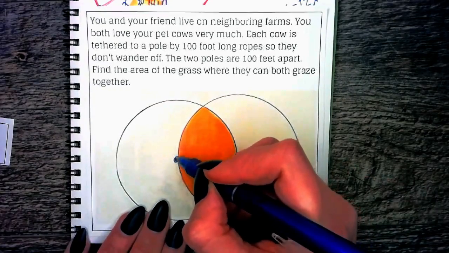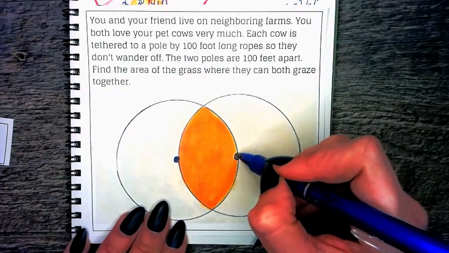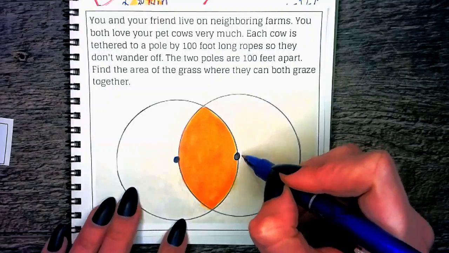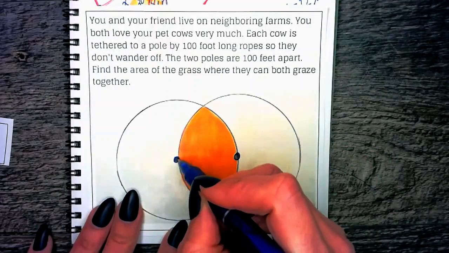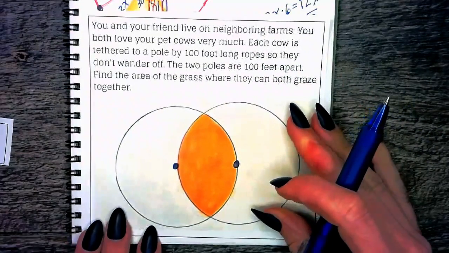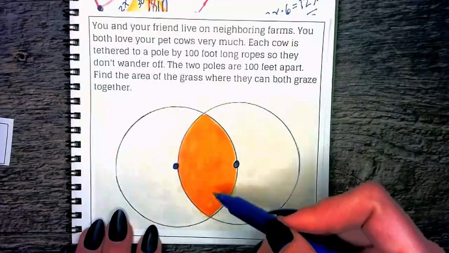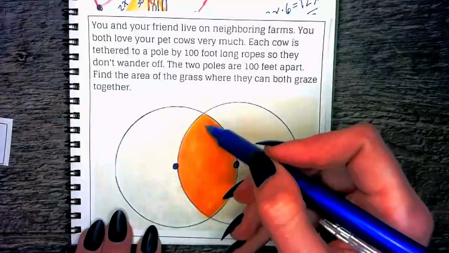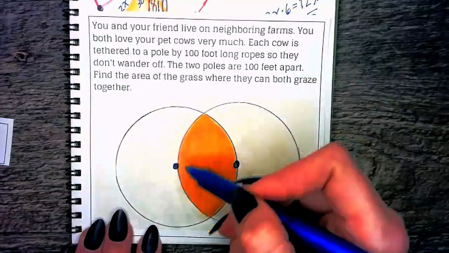So your cow is tethered to this pole and your friend's cow is tethered to this pole. 100 is the length of the rope. So your cow can graze in this whole area, and your friend's cow can graze in this whole area.